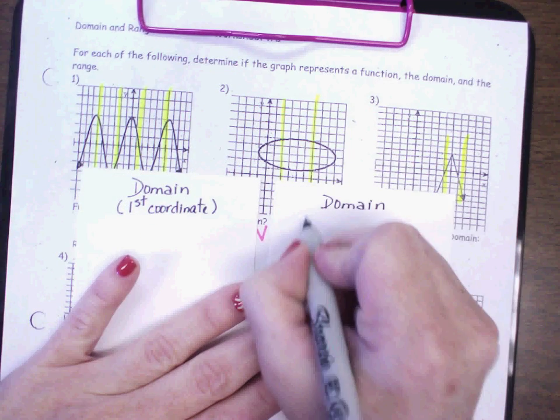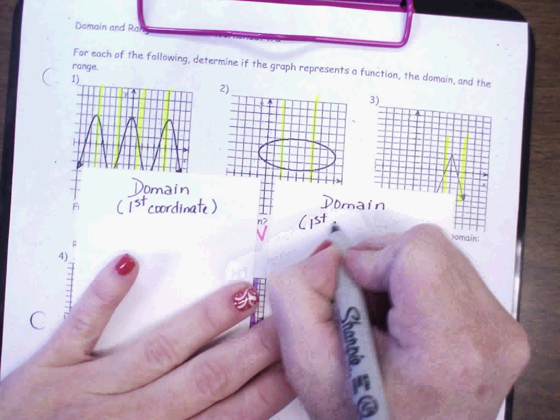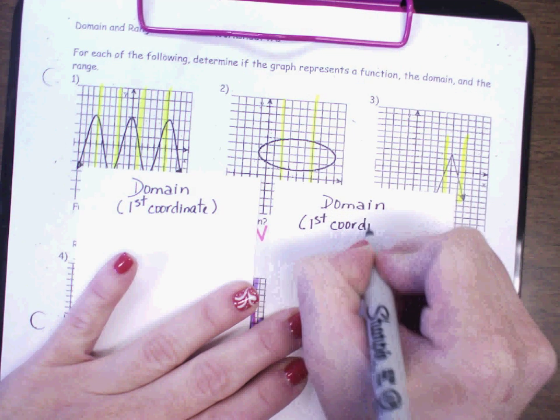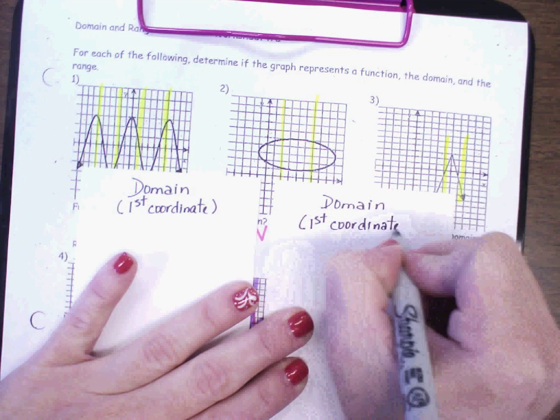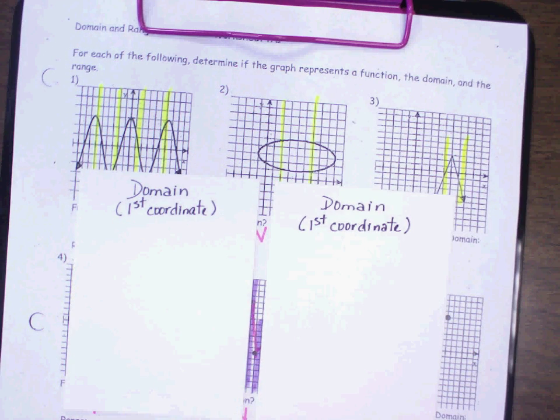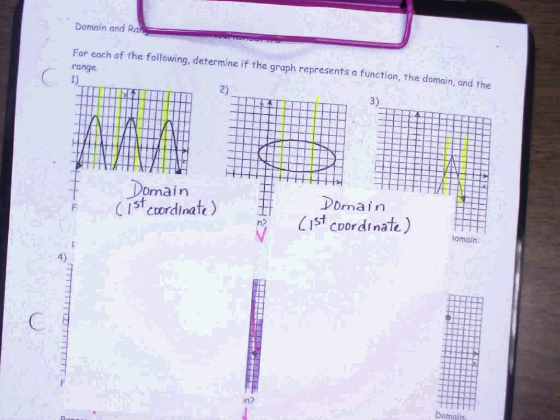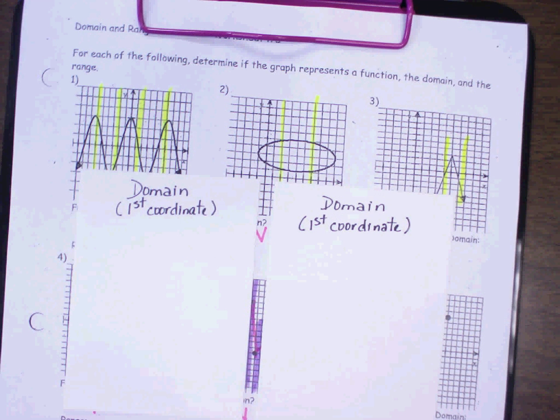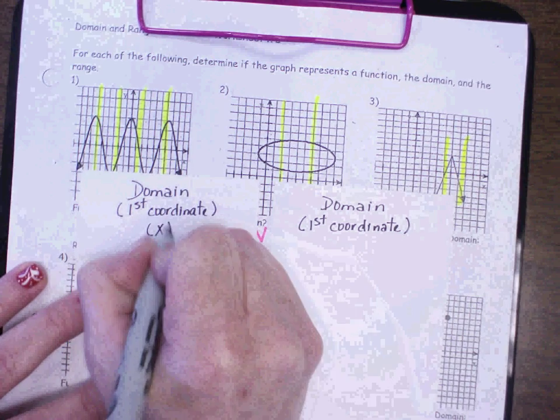And this is your first coordinate, right? Which I believe it was Cesar that told me that it was what?